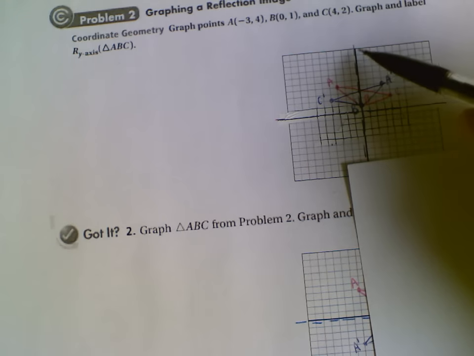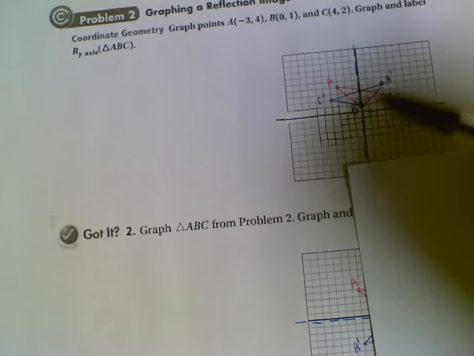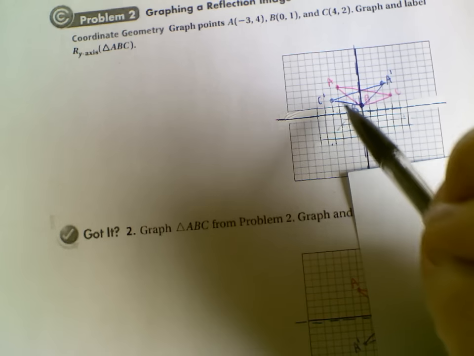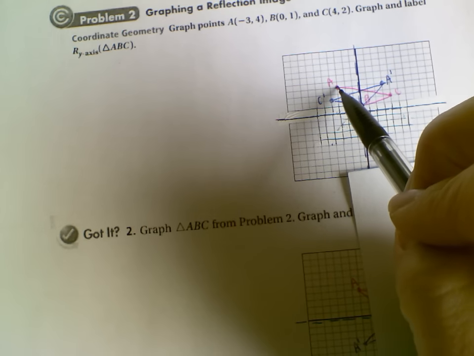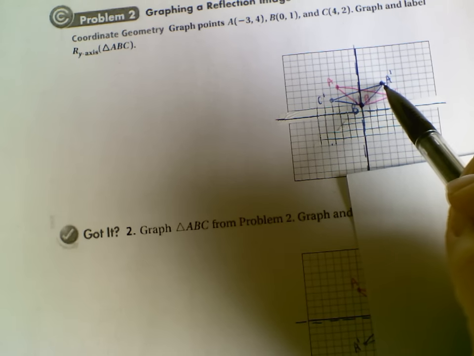So I went through and dashed the y-axis, but it's kind of hard to see. So I would do that, and then you're going to count across that reflection line to see how far we need to go. So like for A, I counted right 3, so then I counted right 3 again, and then put in my reflection point, which would be A prime.